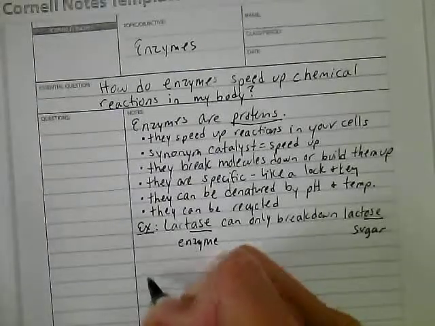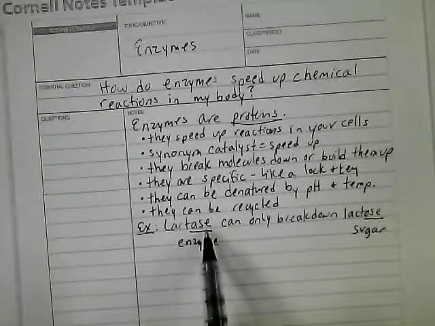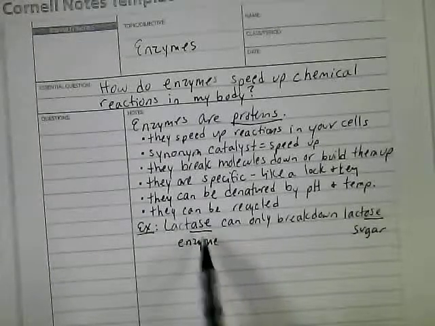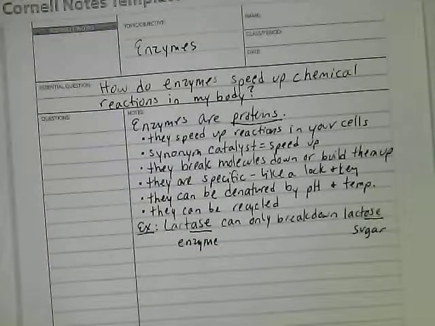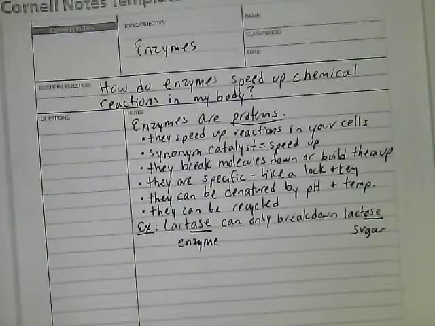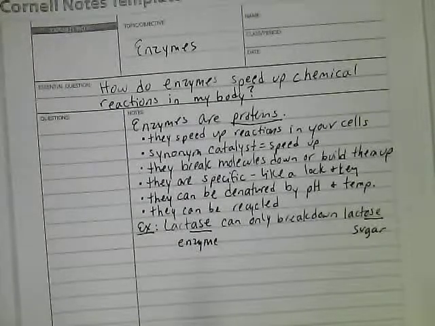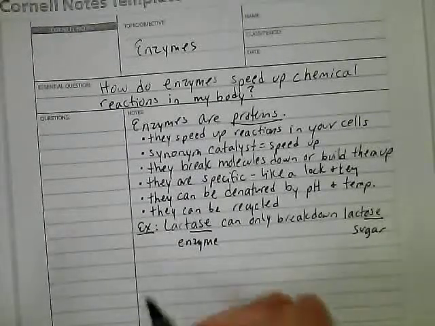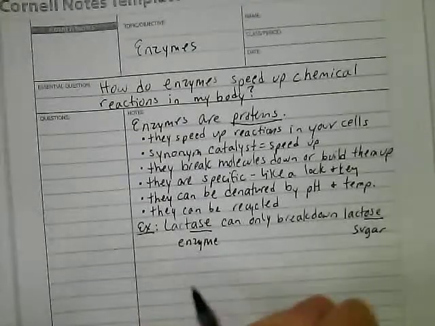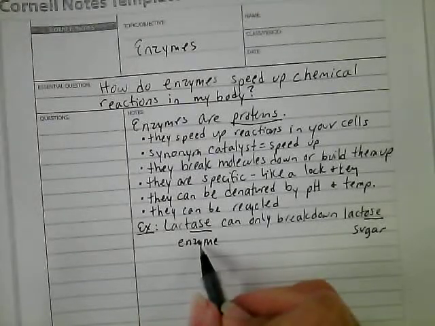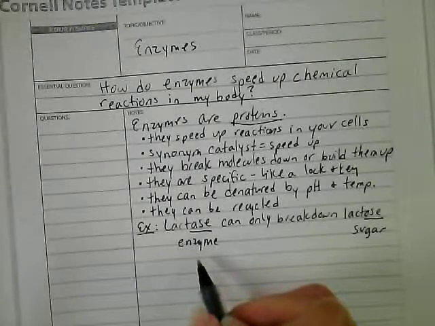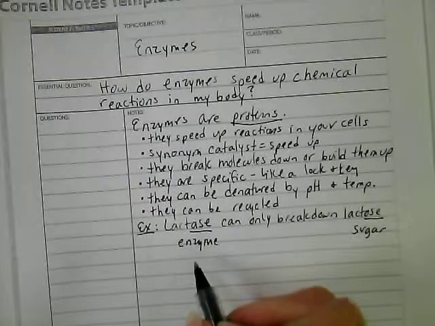Okay? If you don't have an enzyme, like if you didn't have lactase, your body for some reason just turned off the creation of that enzyme, which does happen. You don't really need milk after you've been born or after a couple years of life anyway. So if that enzyme gets turned off, then you become lactose intolerant. But there are serious diseases that can be caused by missing certain enzymes, and those can actually cause death. So they're very, very important for your body.